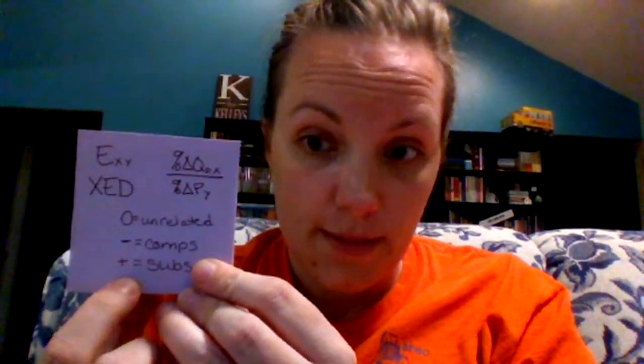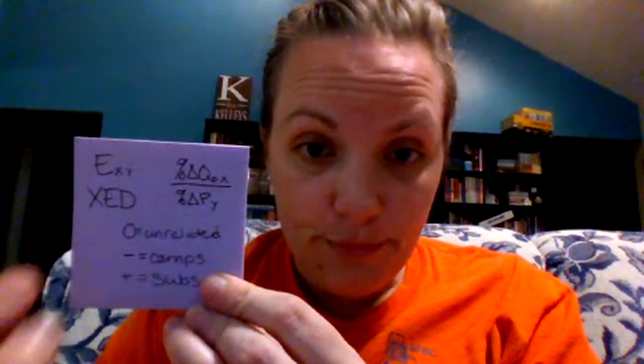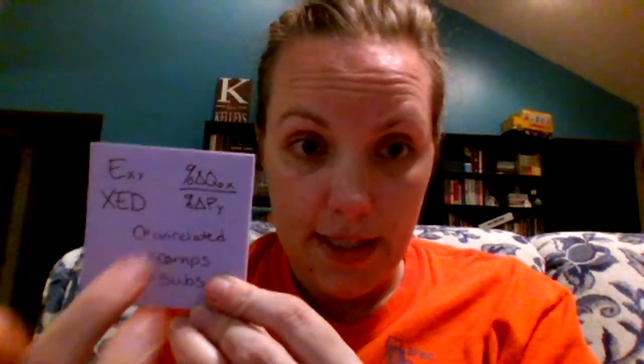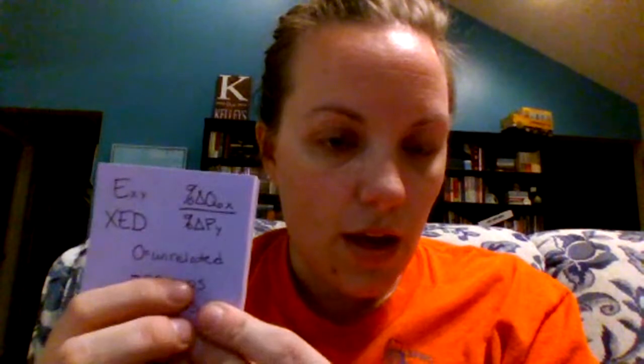So when this formula is negative, they're complements. And if it's positive, they're substitutes. And if it equals 0, they're unrelated. So if there's no change in the price or no change in the quantity, it's going to be 0. It's going to be an unrelated good.